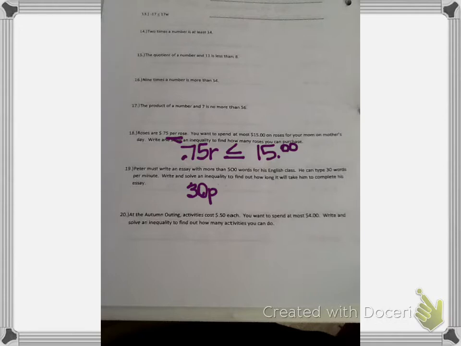And he has to have an essay with more than, so greater than 500 words. We don't know how many he's going to write. He could write 300 over, or he could write 3,000 over. So we don't know how long it will take him to complete his essay, but we know for sure it's going to be more than 500. We just don't know how much more.